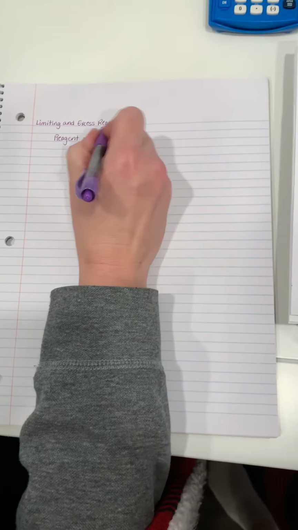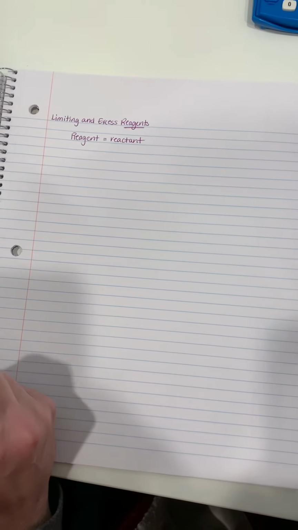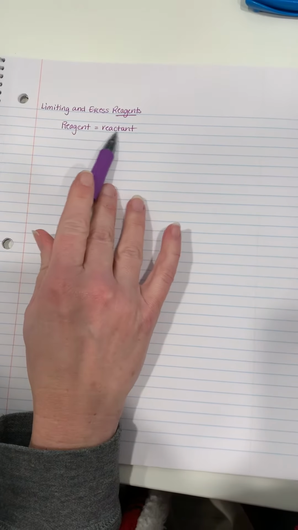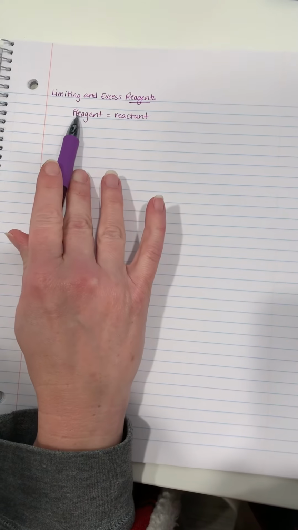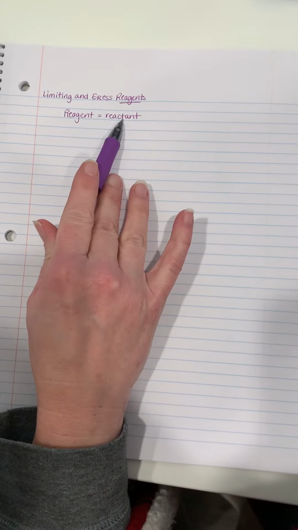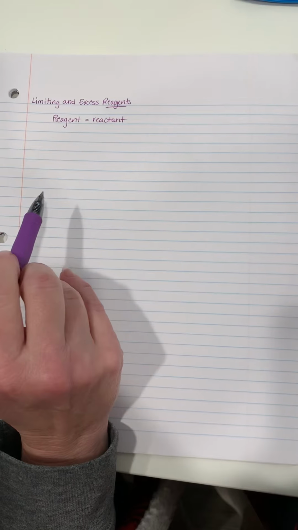Okay guys, I'm going to try to help you with limiting and excess reagents. First of all, you'll notice this word reagents is maybe different. A reagent is really just a reactant. It's just another word, you can use those interchangeably. So if I say reagent, it means the same as a reactant. Don't get confused by that.